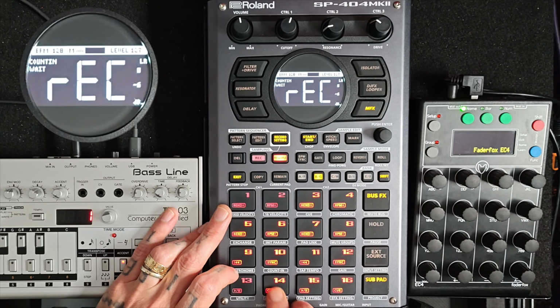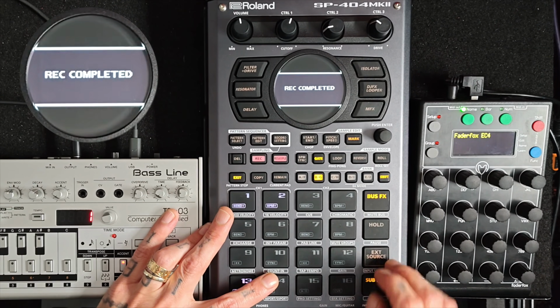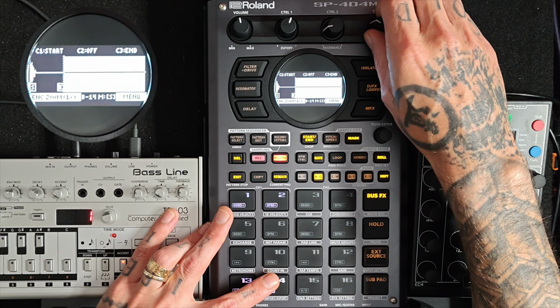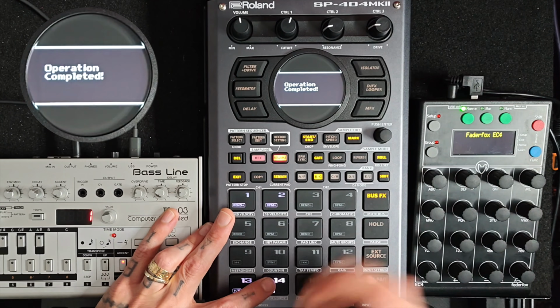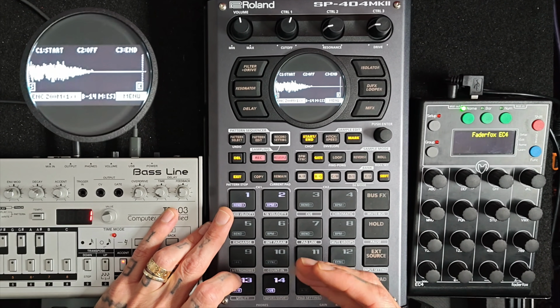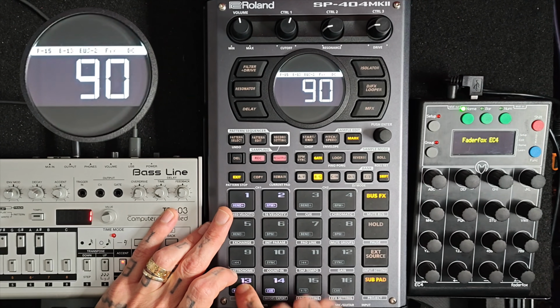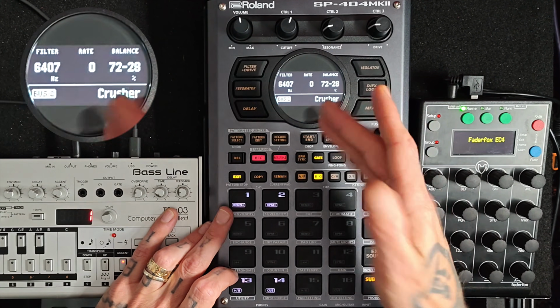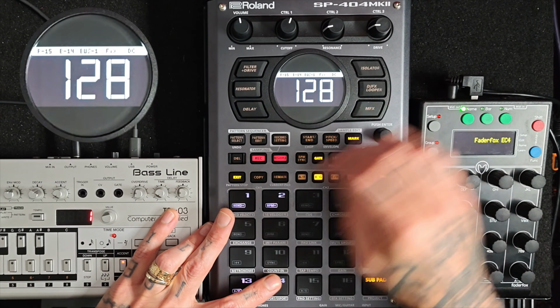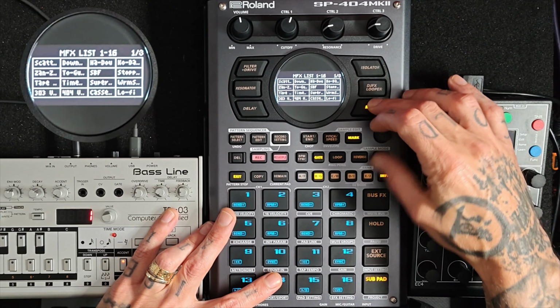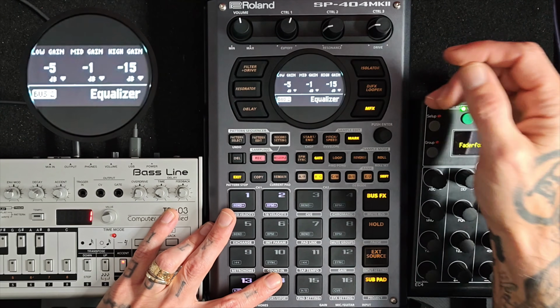Yes, resample. Now, let's cut it up. And I want to gain a little bit more of high frequency that I lose by using the crusher. So let's use a simple equalizer.